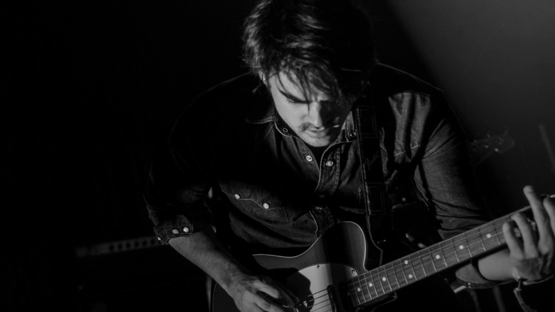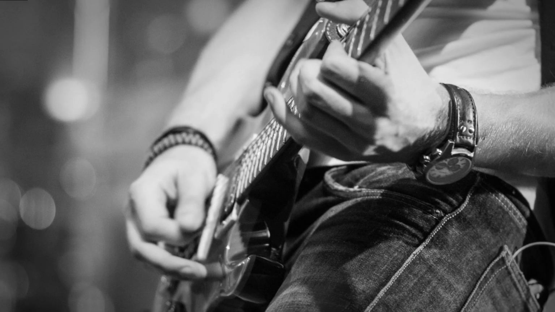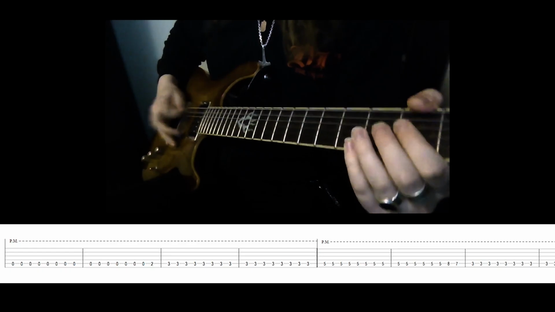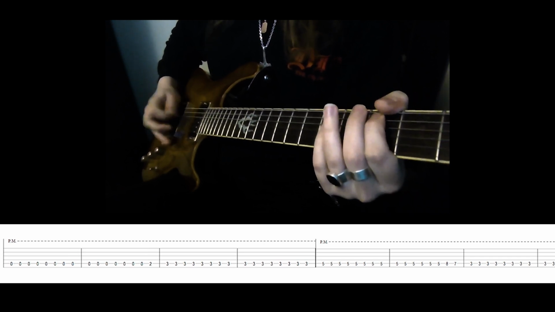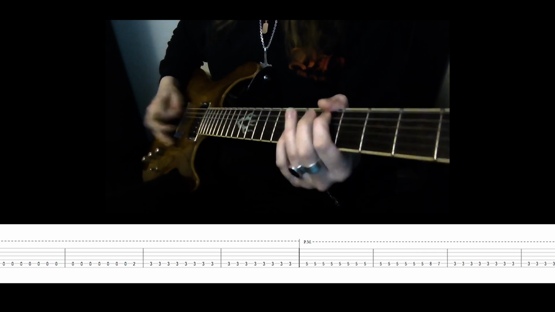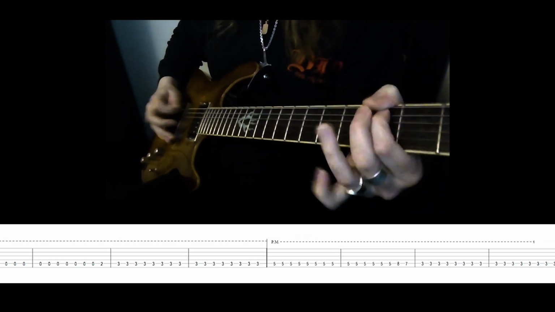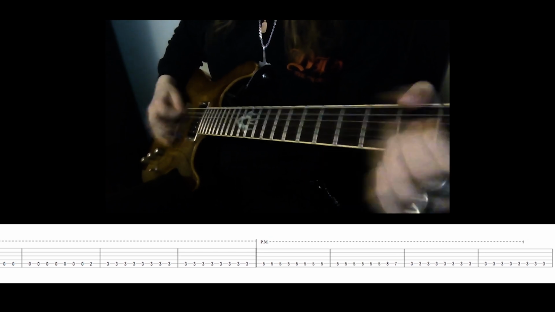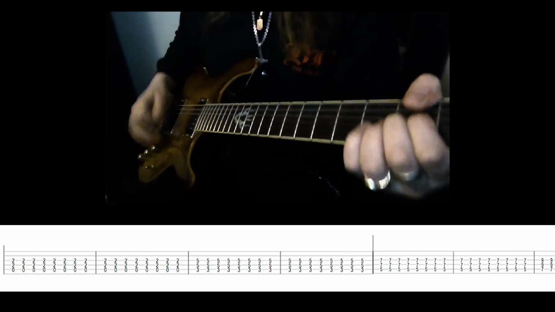For the next segment, I will introduce some distorted electric guitar. I'll start by playing palm muted notes so it isn't too overwhelming at first. Next, I'll switch from palm muted notes to non-muted chords.